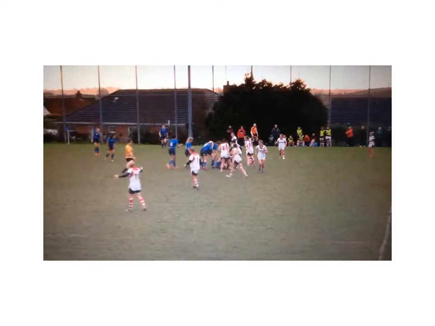Next one here, another example, a little bit different. You can see just quickly, they've got 1, 2, and 3 out here. And then the wing is back for a kick. We've got our 3 out here, so it's actually 3 on 2 there, because the winger has dropped so deep.